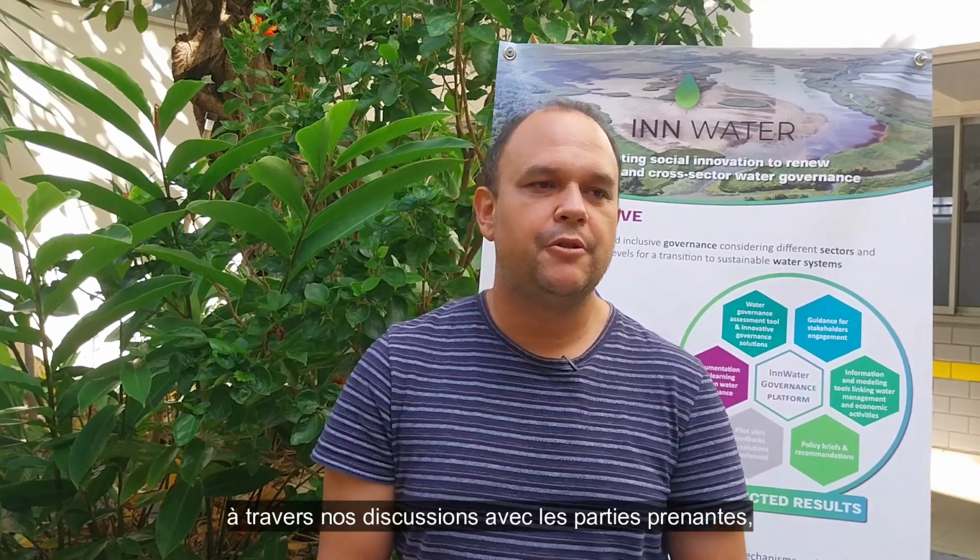And more particularly, through our discussions with the stakeholders, we highlighted several sources of pollution that have an impact on the lagoon of La Réunion, and especially nitrates and phosphates pollution related to the use of non-collective sanitation systems. And then these discussions with stakeholders led us to implement research actions that aim to reveal the population's willingness to pay for the preservation of the lagoon.